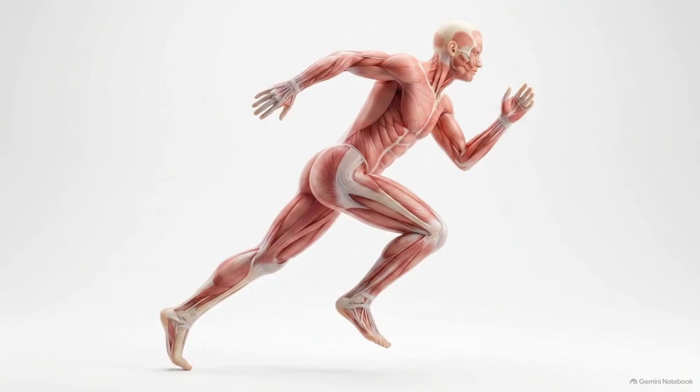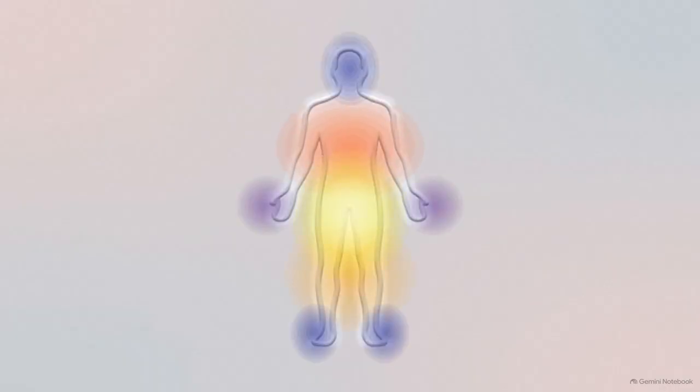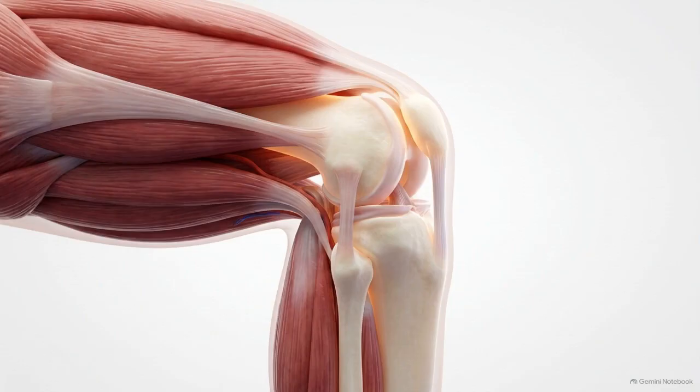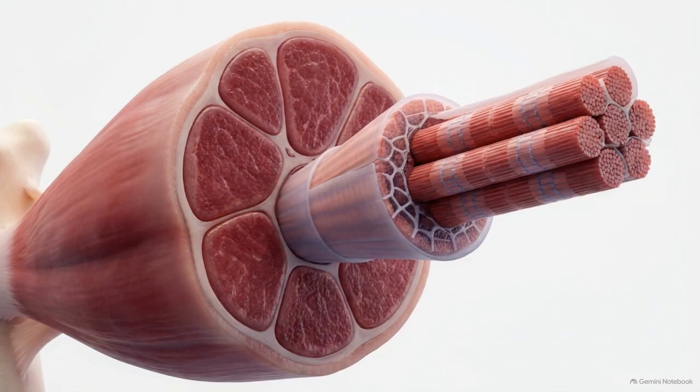We usually think of these muscles in terms of basic locomotion, but they're also generating your body heat and keeping your skeletal joints stable under immense pressure. Muscle is soft biological tissue.